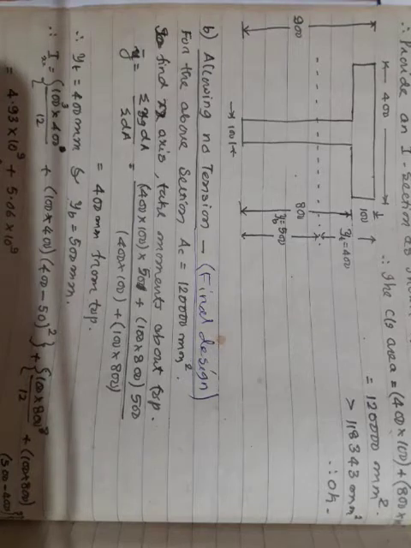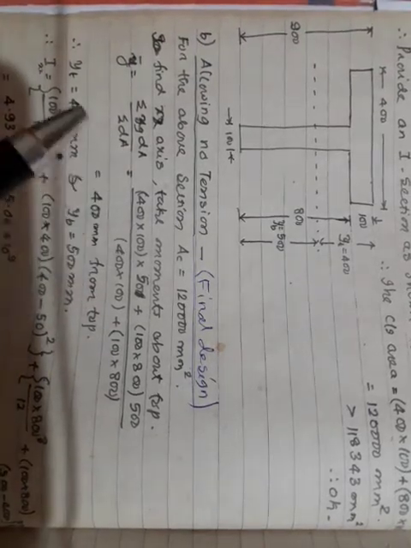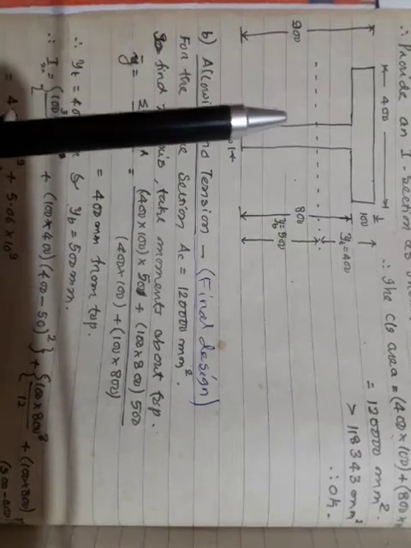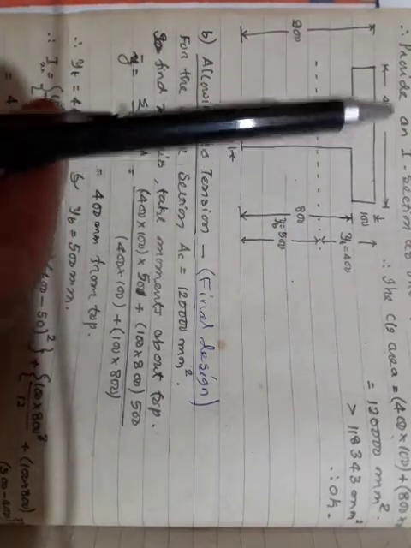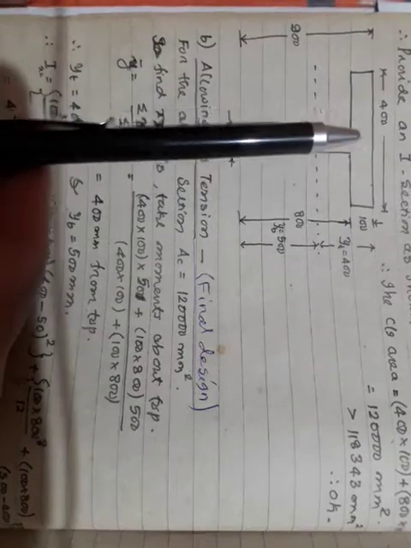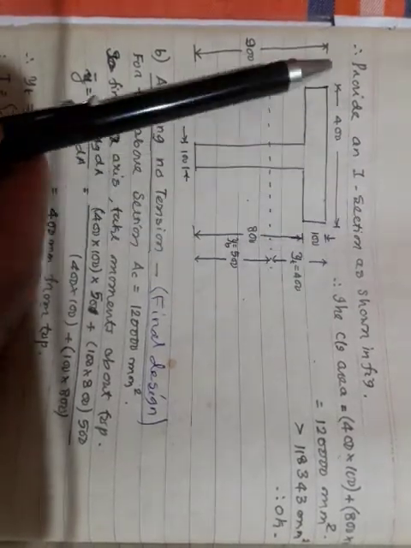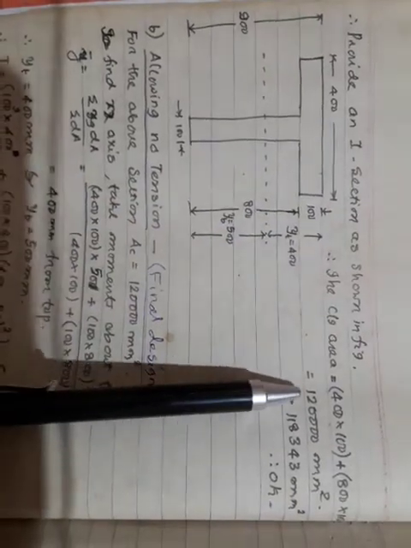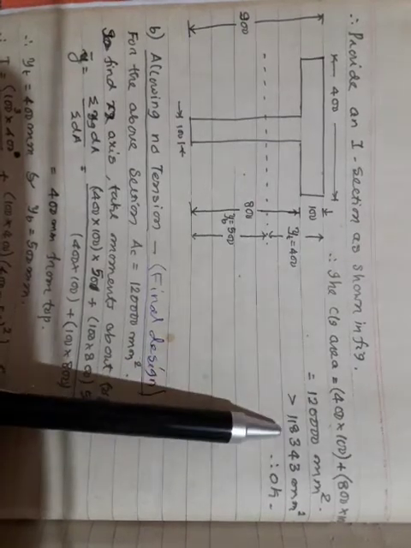See now, in the last class, we were seeing the preliminary design of this PSC T-section, and you know that we have reduced this section, and this is the final one now. 400 mm here, 900 mm here, 100 mm thickness, 100 mm thickness. So we have given an area of 1,20,000 mm². Since it is greater than the required area Ac, I say that it is okay.